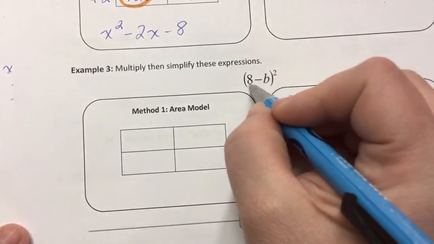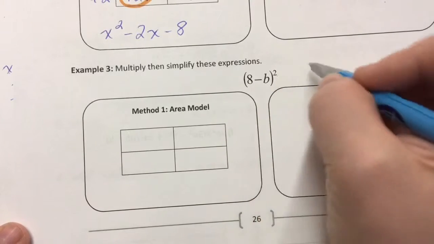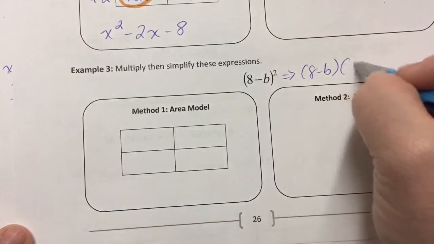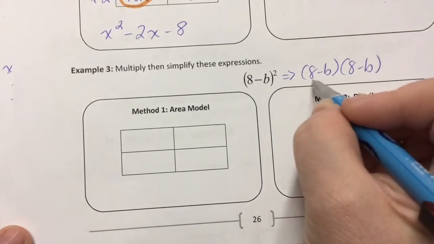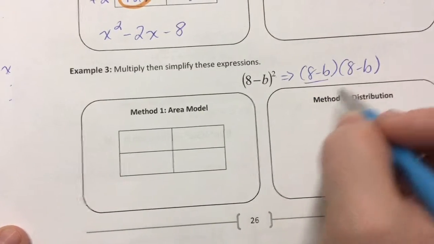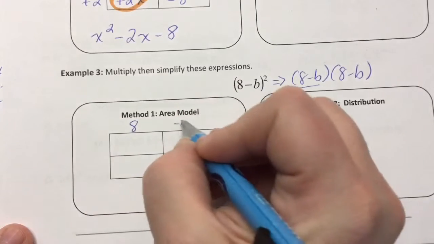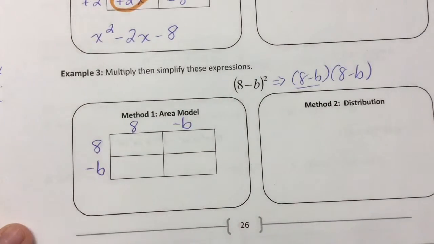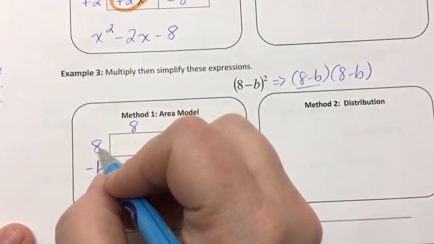This guy here, (8 minus b)² is the same thing as 8 minus b times 8 minus b. It's just 8 minus b repeated twice. So we're going to write 8 minus b on the top, and we're going to repeat it on the side. And then we're going to fill in our box.